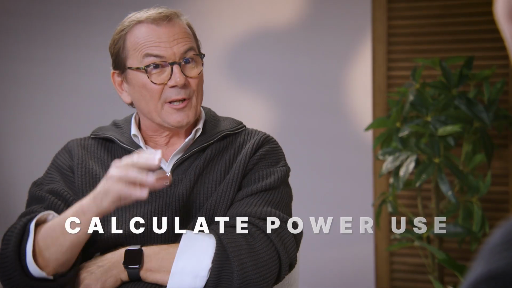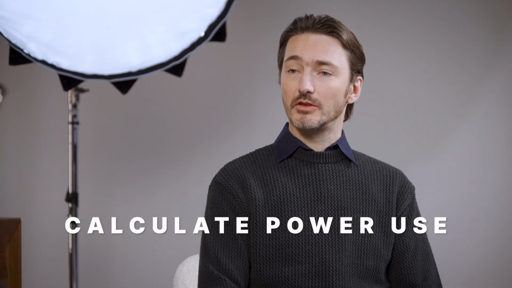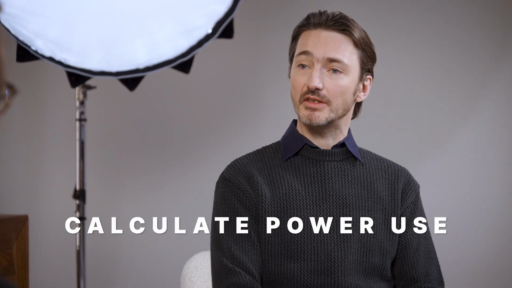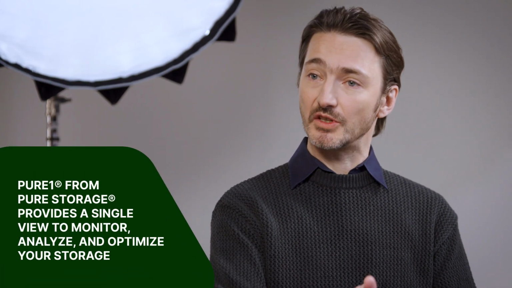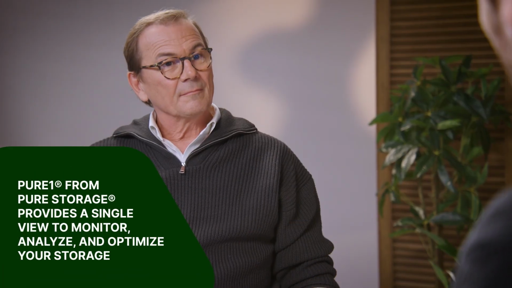How do I calculate my server room power consumption? So today, the way you would be doing this is by having smart power distribution units in every rack and for literally every plug, but also by using smart solutions such as Pure Storage arrays that actually expose all of the power consumption as well as greenhouse gases emission savings in real time.